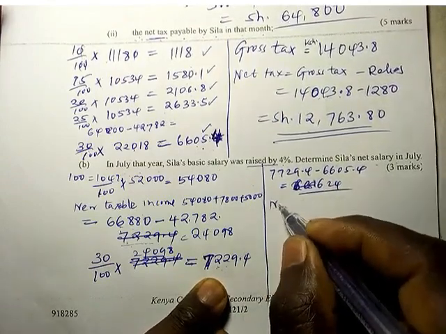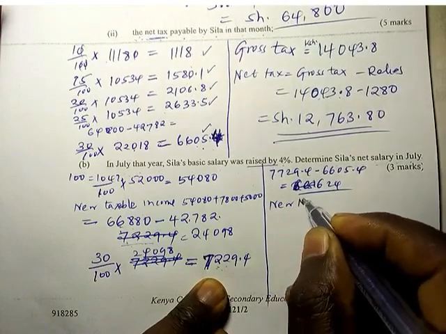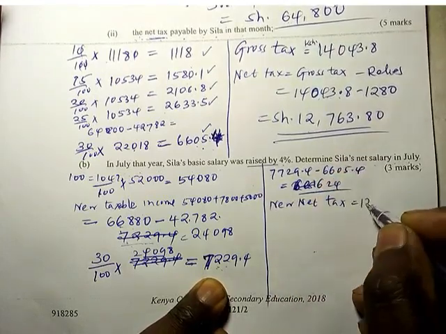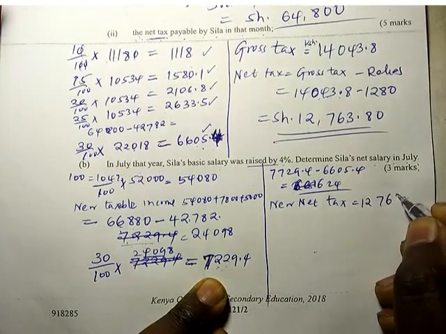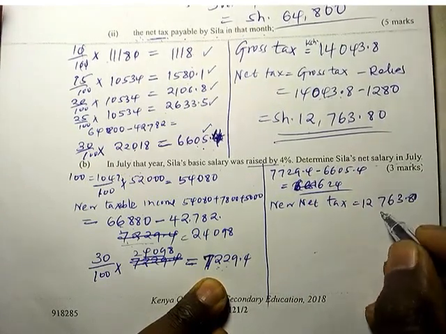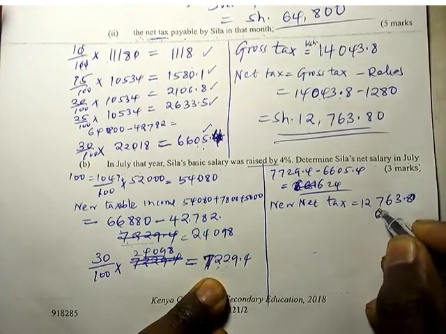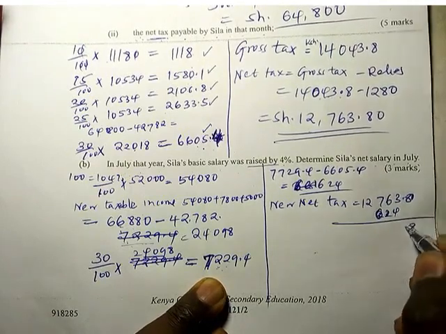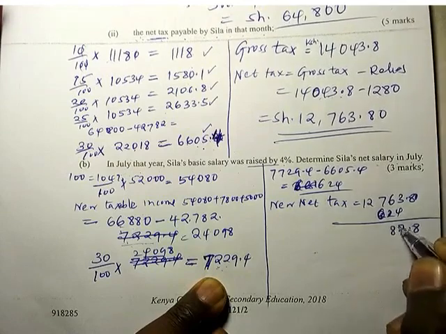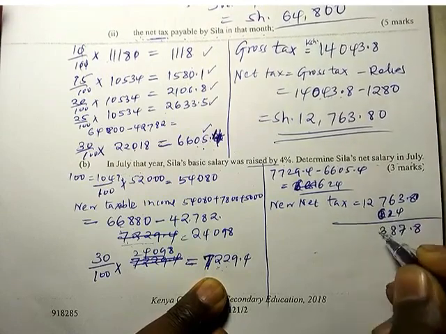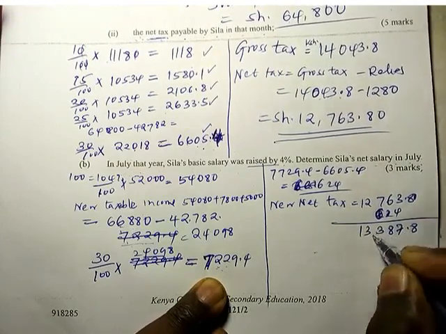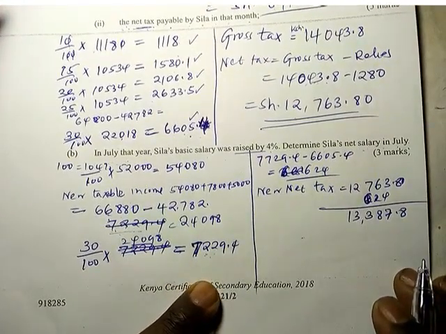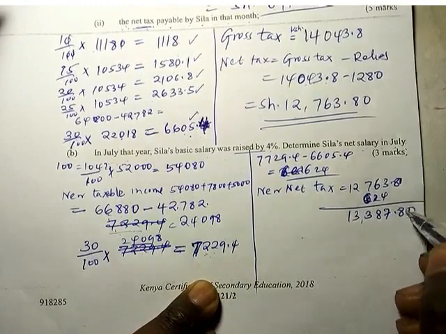So the new net tax will be 12,763.8. You just add 624. That will be the new tax, which is 13,387.8. That is the new tax.